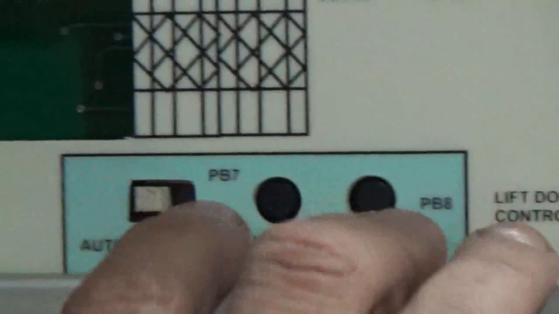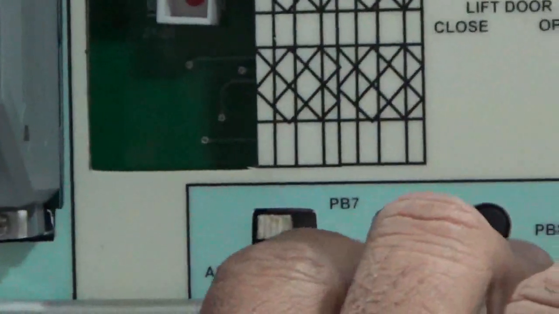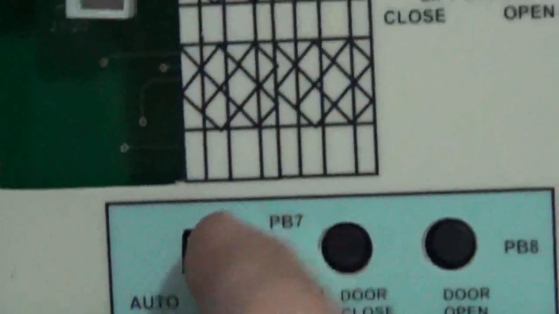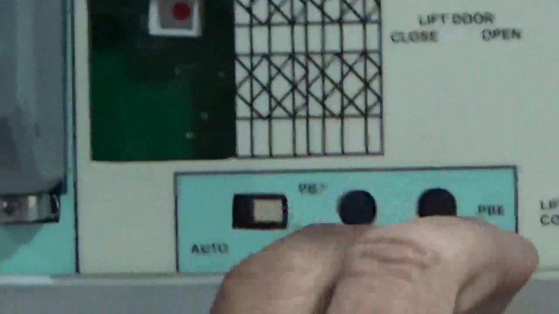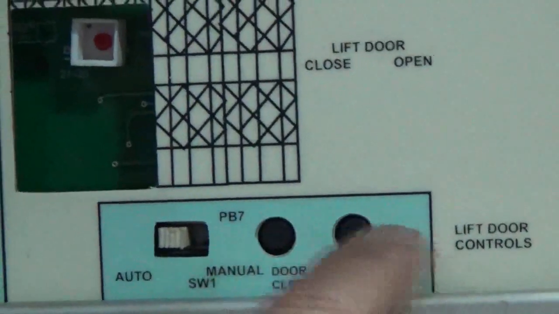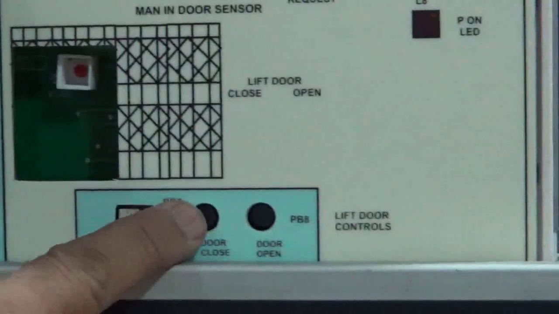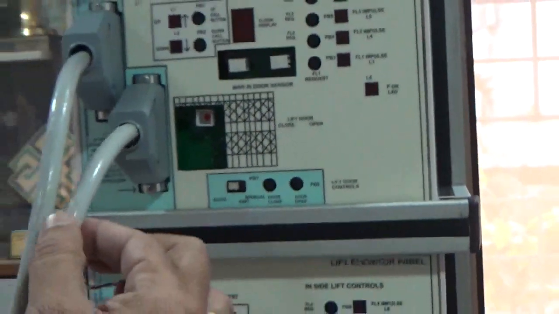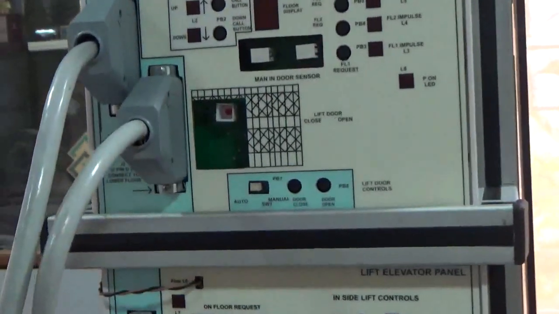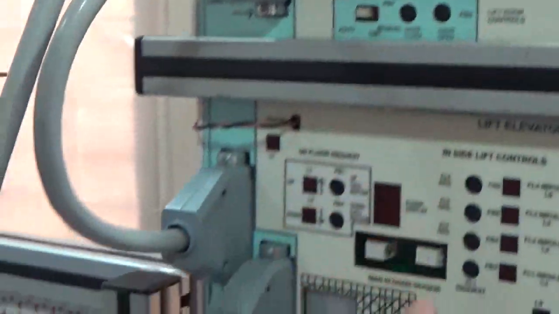When we are using this lift in auto mode, this switch should be in the auto position. Otherwise you can operate the door close and open status by manual operation also. This is a close switch, this is an open switch, door switch, and these are the connecting bars, or you can say a bus bar, for floor connections and control panel connections.